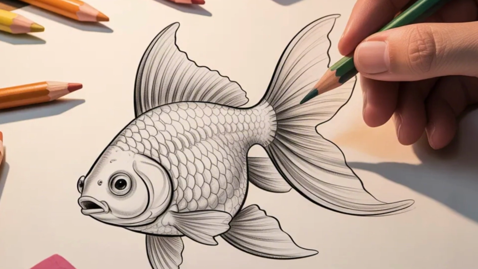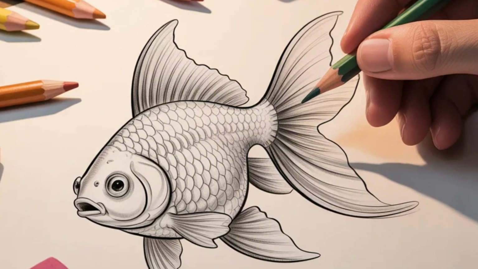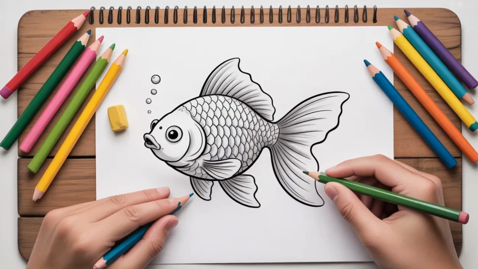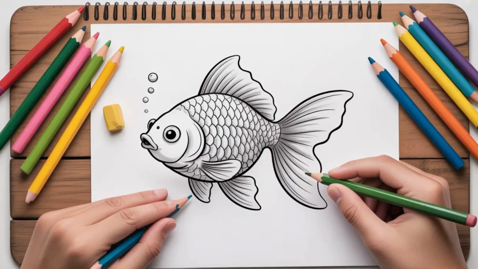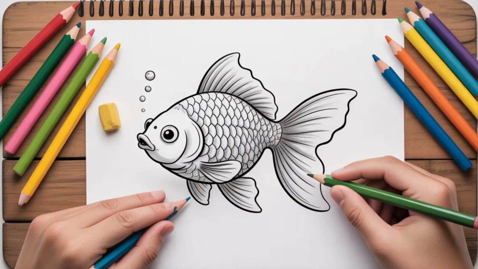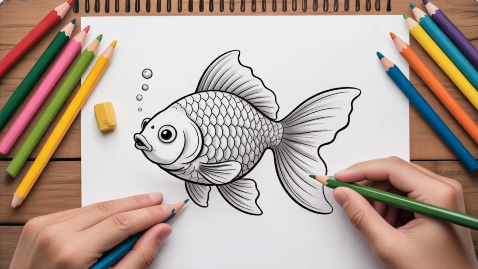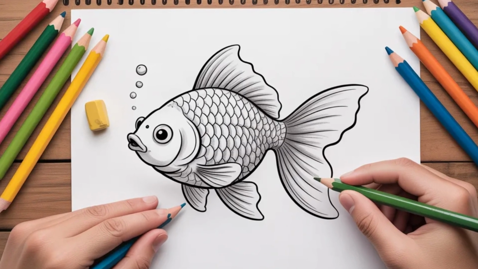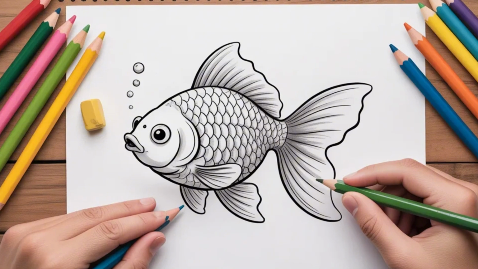If you want to add some context, you can paint some bubbles, some soft seaweed, or just a blurred background. But remember that the goldfish is the main character, so the extra details should be kept to a minimum. A few lines that suggest flowing water or light shining through the water will be enough to bring the scene to life.